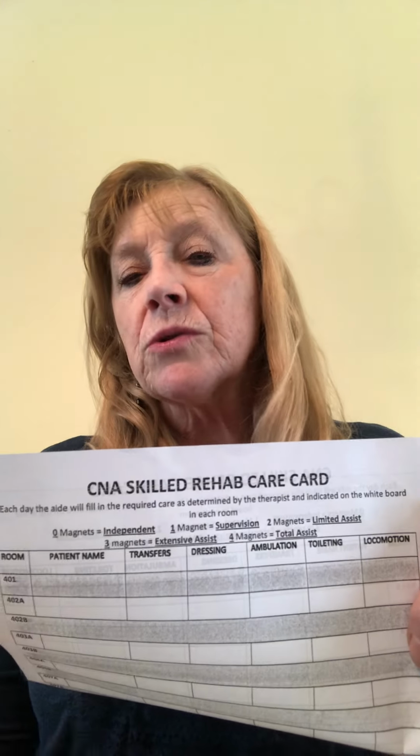Because if they don't match, when all of this paperwork goes to Medicare, Medicare could deny the claim, because therapy is saying one thing, nurses are saying another thing. It doesn't look like the patient's gotten any better. So Medicare could say, we're not paying you for all the work that you did.